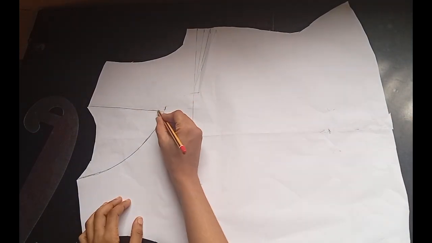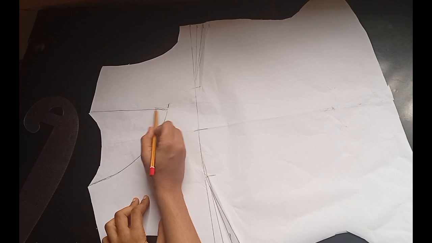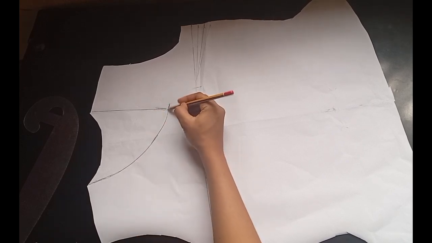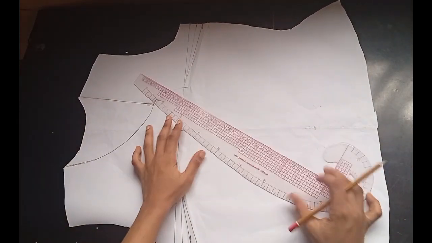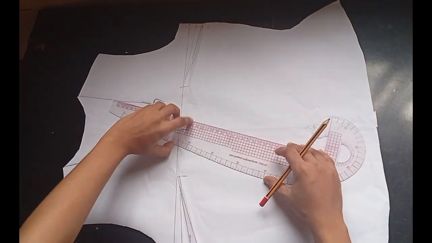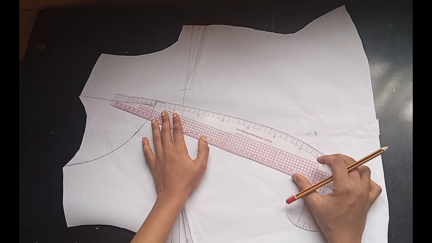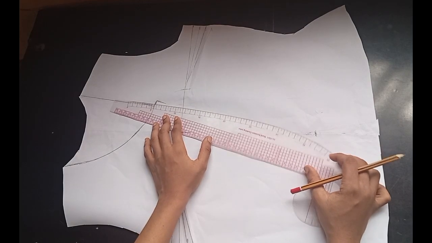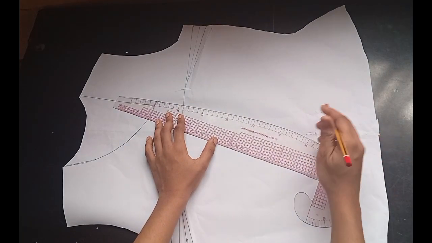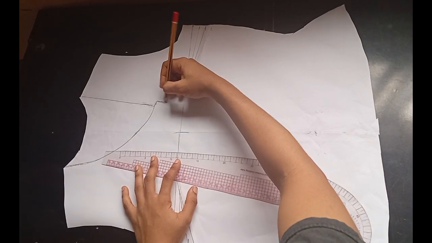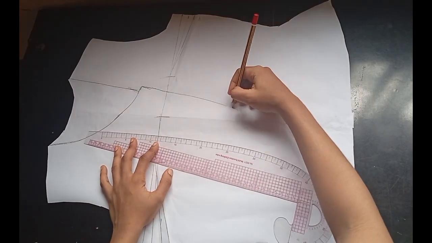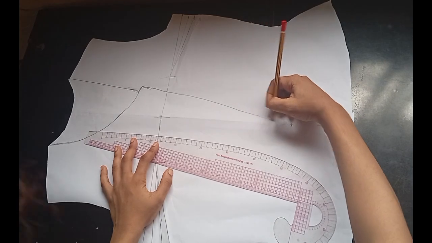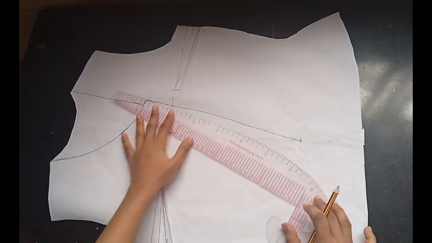So now from here I'm going to go out a little and I'm going to now connect it down to this point. Okay, let me go with my free hand first, then before going ahead to use my ruler to blend it out very well.